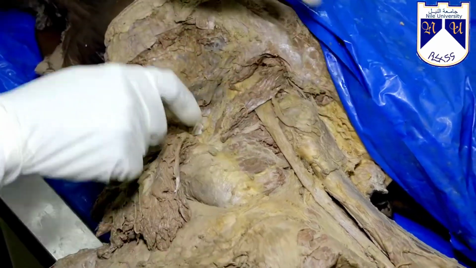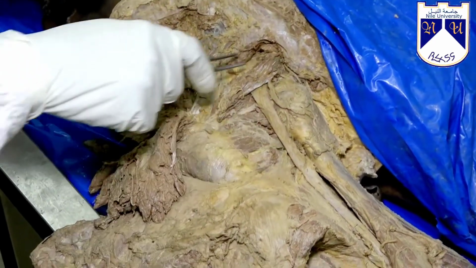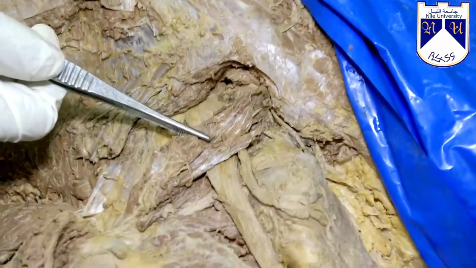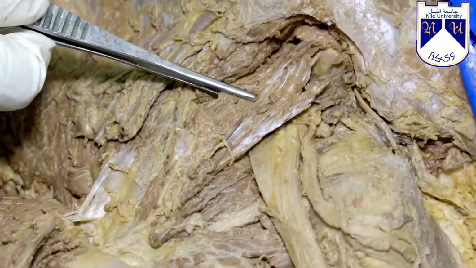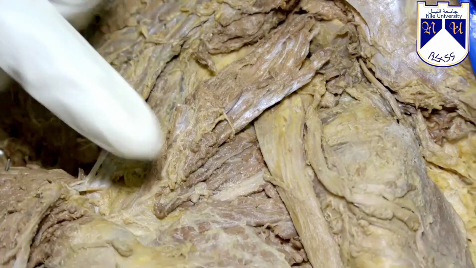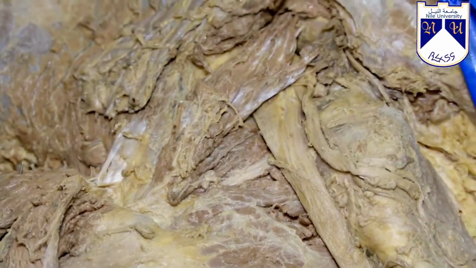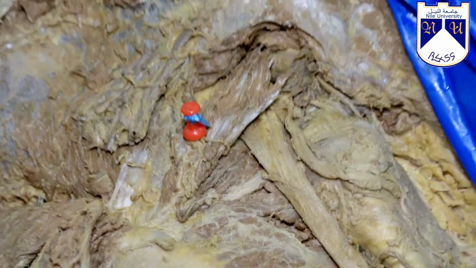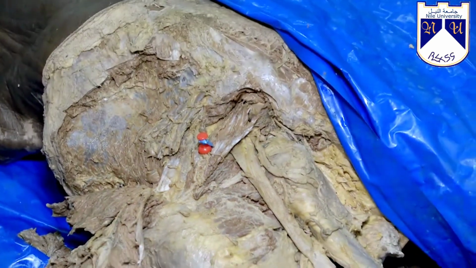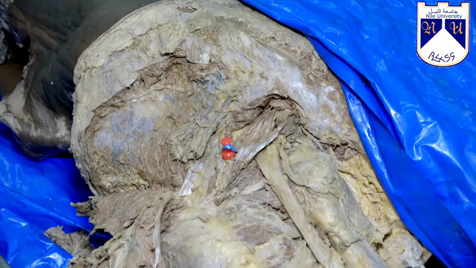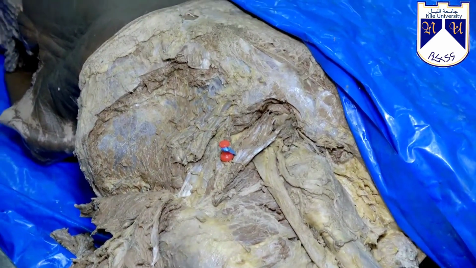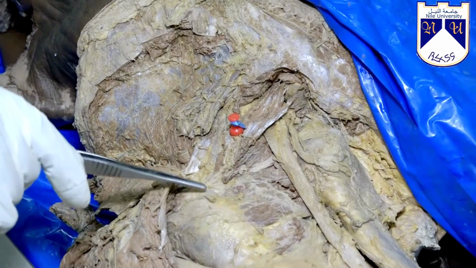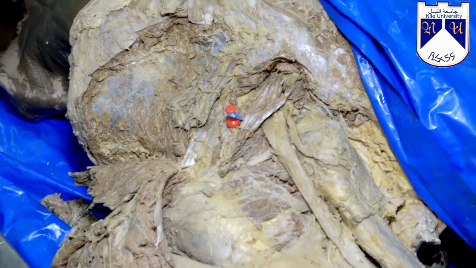So, this is the remaining muscles of the gluteal region. The landmark here is called the piriformis muscle. It arises from the anterior aspect of the sacrum, and its fibers pass downward to insert in the superior aspect of the greater trochanter also.